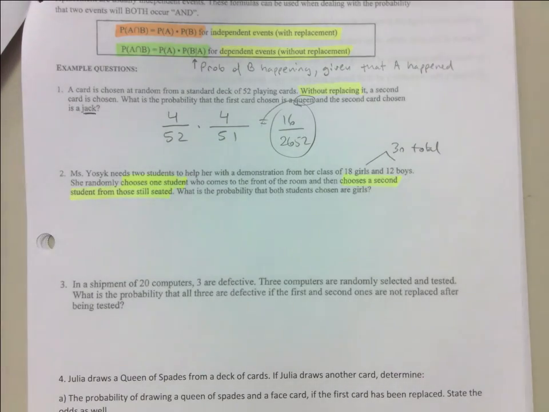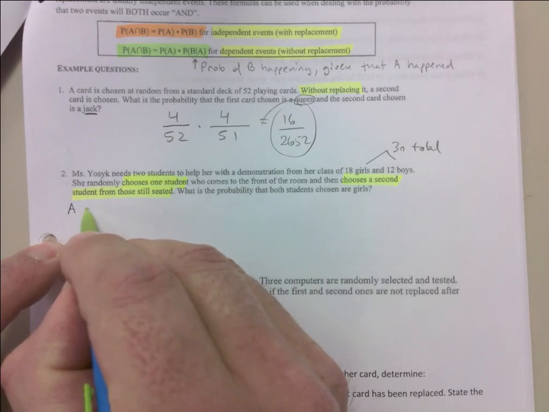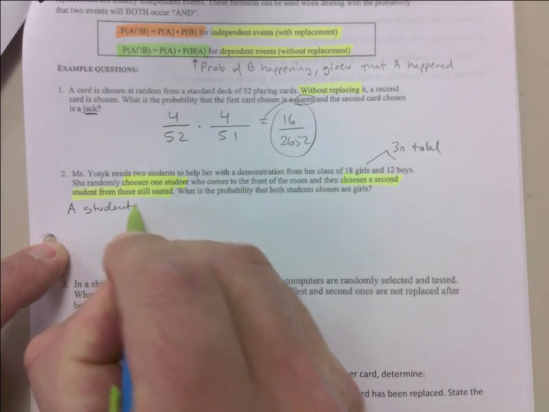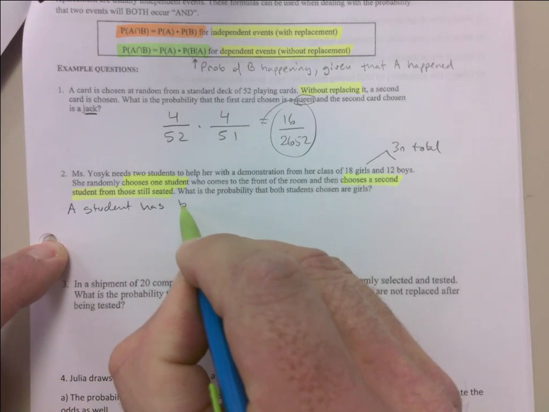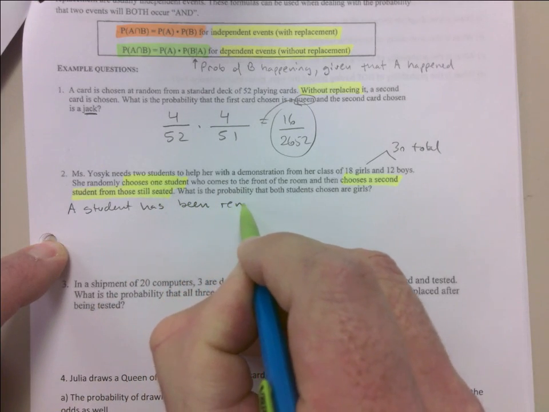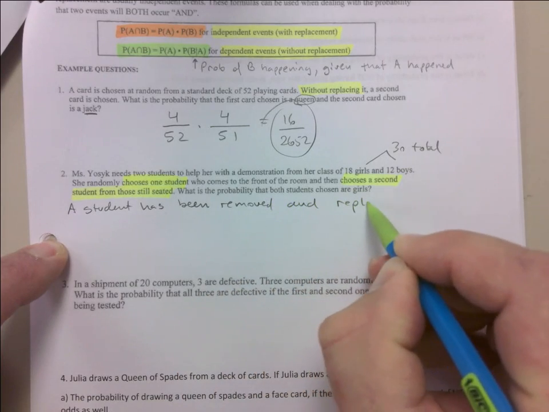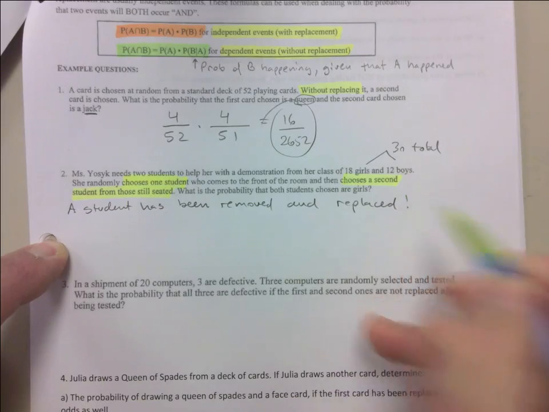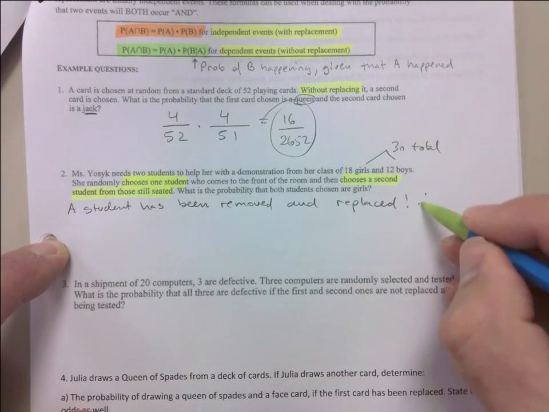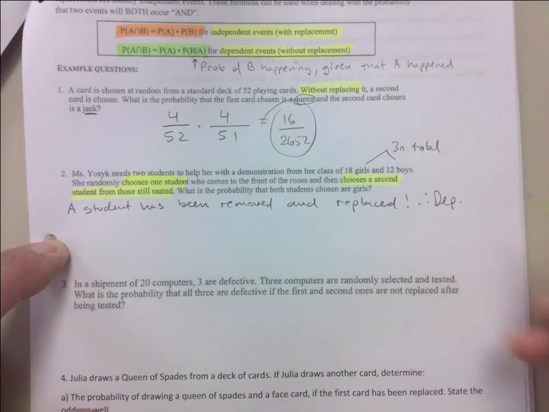That the first one is not going back, right? One has been removed. So I will make a note here. A student has been removed and not replaced. So dependent, therefore dependent.